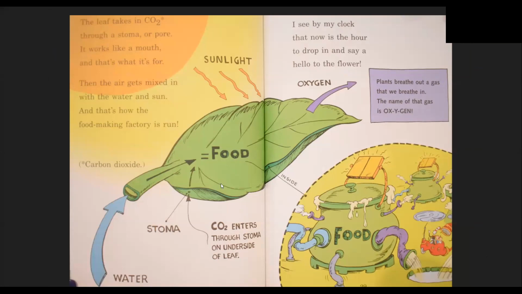Okay, let's take a look. Right here's the stoma. You see that little dot right there? That's the stoma. That's where the leaf breathes in the CO2. CO2 is called carbon dioxide. And the interesting thing is that when you breathe out, you are breathing out carbon dioxide. That's what the plant breathes in and what you breathe out.